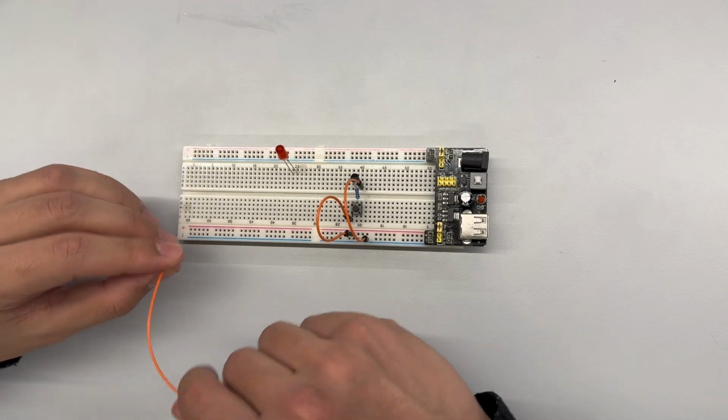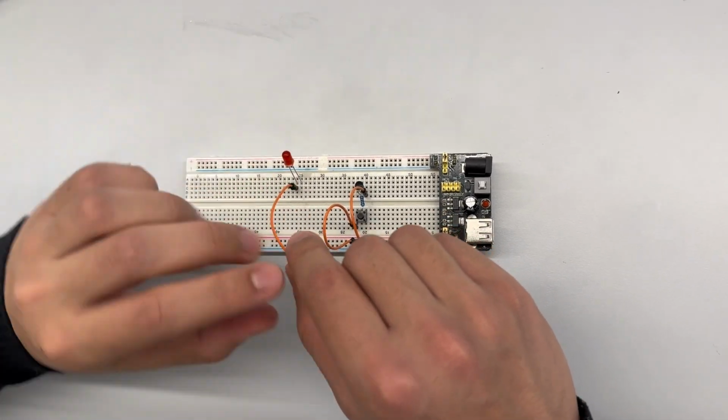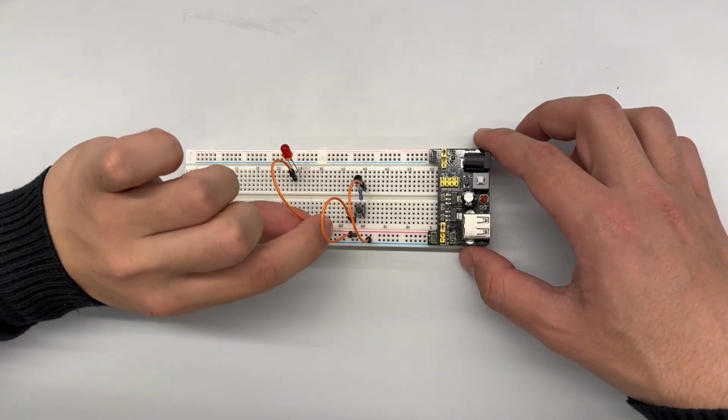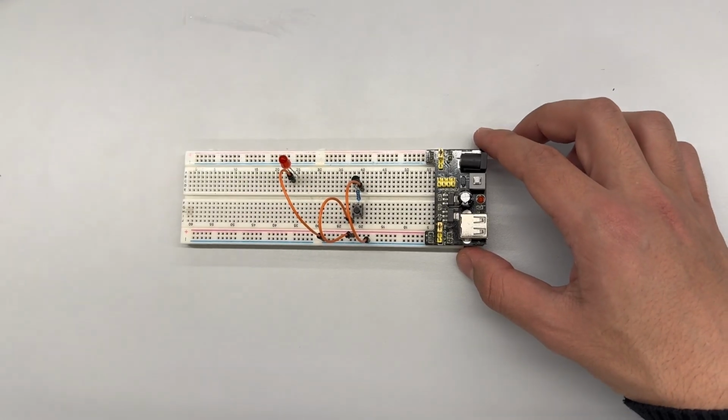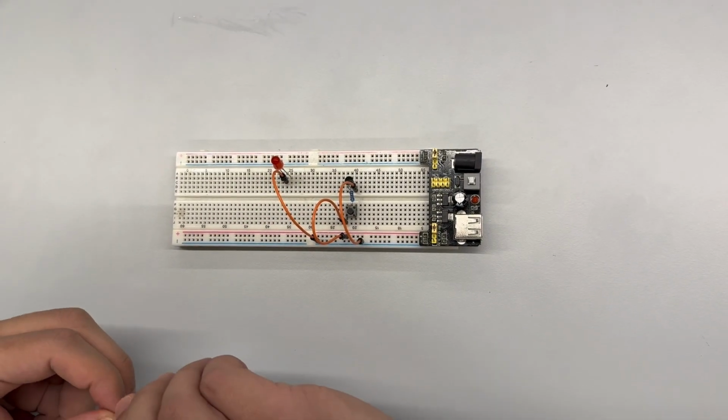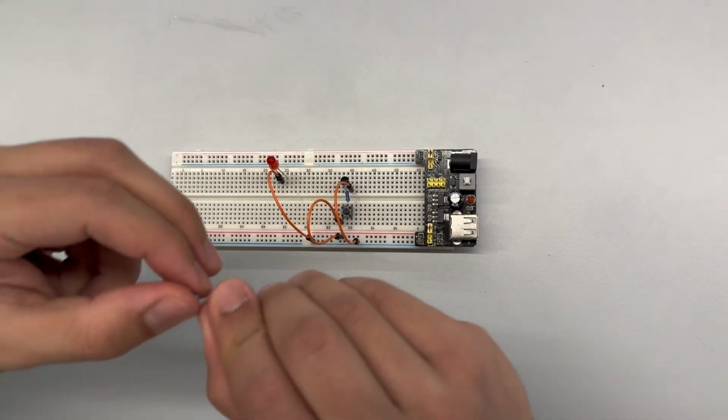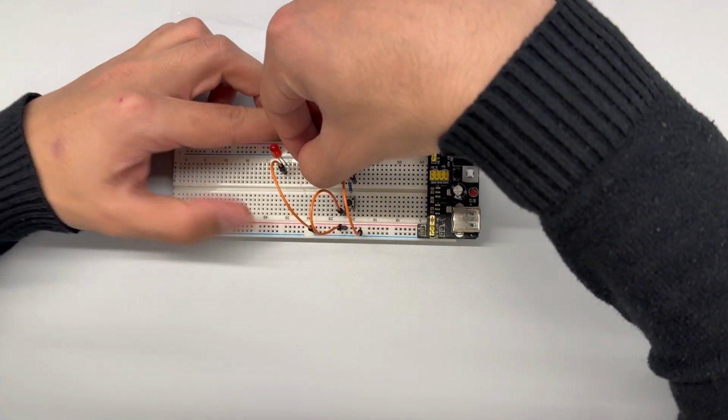For the output, I placed an LED on the breadboard. One leg of the LED is connected to the positive rail and the other leg is connected to the collector of the transistor. The emitter of the transistor is connected to the negative rail.